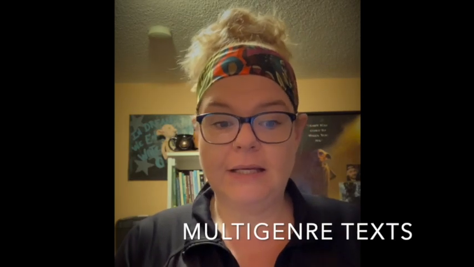Now, another concept that you were asked to explore this week, maybe for the first time, is the idea of a multi-genre text. Many people tend to use the word multimodal and multi-genre interchangeably, when in fact they are very different. If we continue to think about modes as the different design elements used to design communication, genres are the forms that those communications take.